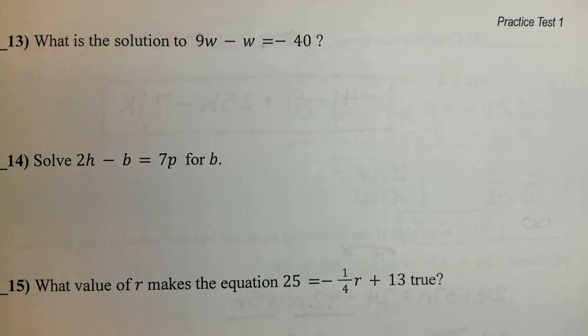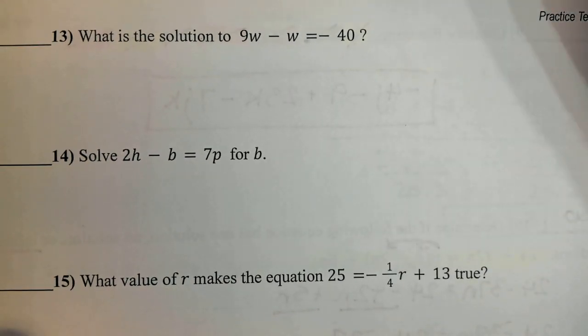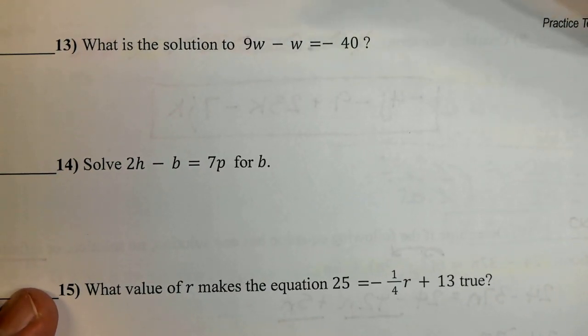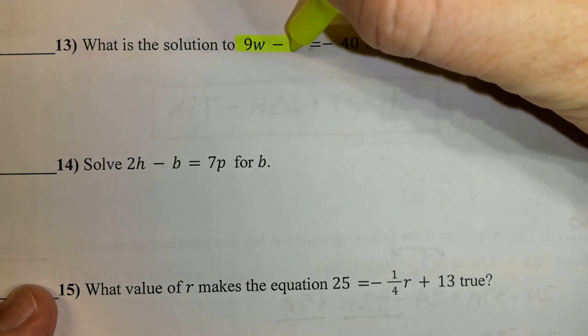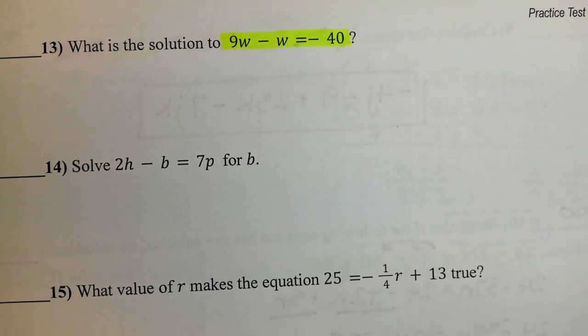All right, last page of the Unit 1 practice test. This is questions 13 through 18, so we're almost done. All right, number 13. What is the solution to this equation? So there's my equation.